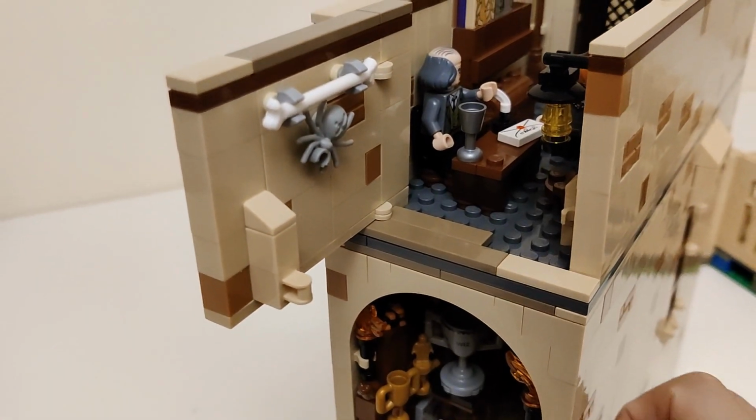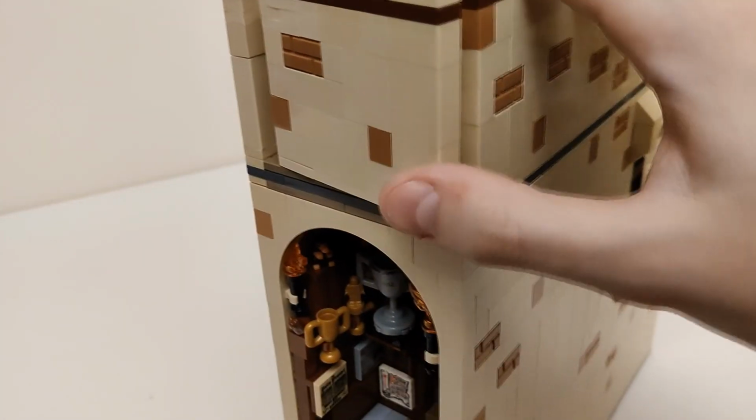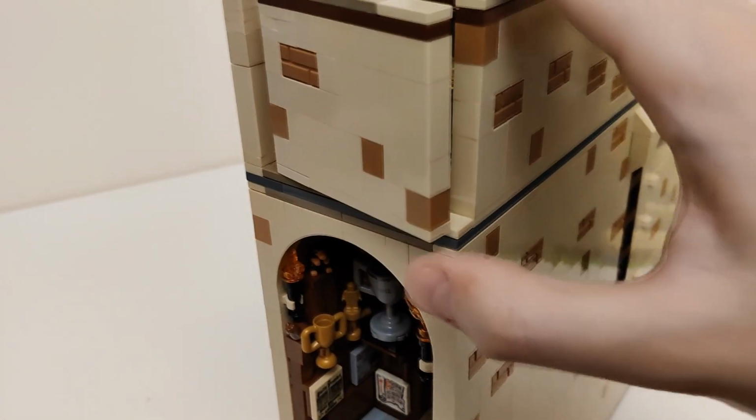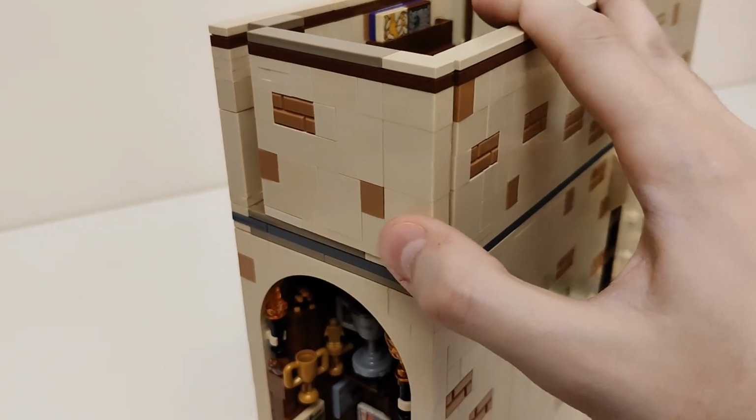Now maybe I'm missing something. Maybe I'm using the wrong kind of hinges. Maybe I'm doing something else. I don't know. I have not really seen anything that would explain why this is happening the way it is. But if somebody wants to enlighten me, feel free.